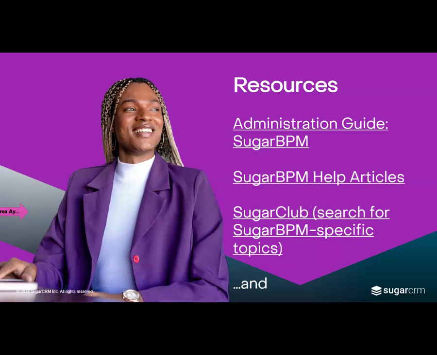If you want step-by-step instructions on how to create a particular scenario, that's in the help articles. If you want an answer on a specific topic within SugarBPM, you can go to Sugar Club, go to the search feature, and let's say you want to know about SugarBPM date variables. Just type that in and it will give you information about that specific topic.